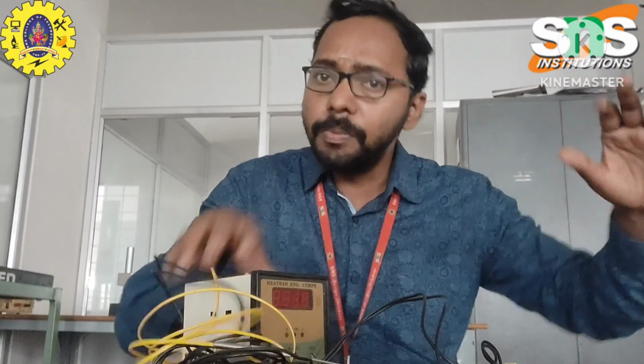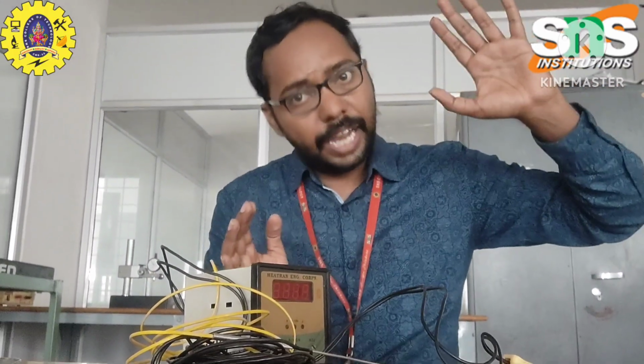So when the thermometer shows 40, it shows 38, 39 or 41, 42. So you simply take down the readings. 41, 42. Then you heat the water again to 50 degrees Celsius, and simply note down the reading, 52 or 53. Again you heat the water to 60 degrees Celsius, and simply measure the values. So this is the easy method of temperature measurement. Thank you.